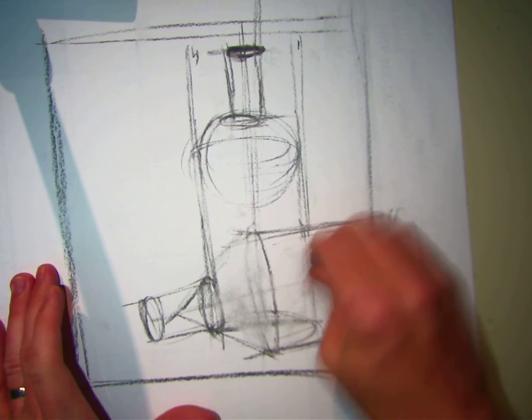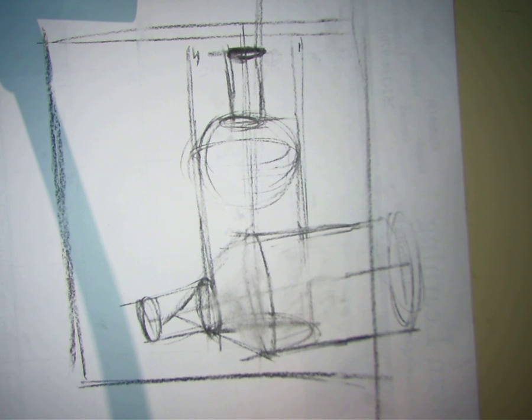Don't worry about trying to erase everything. Notice I haven't used my eraser yet at all. Okay, so I've got now 2 bottles. They're overlapping. I know there's a sense of depth. I could talk about cast shadows, but we're not ready yet.